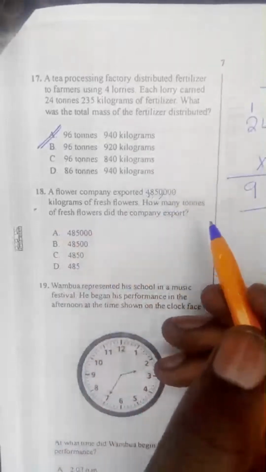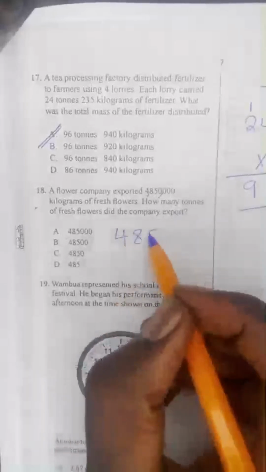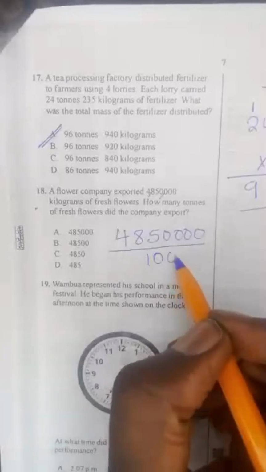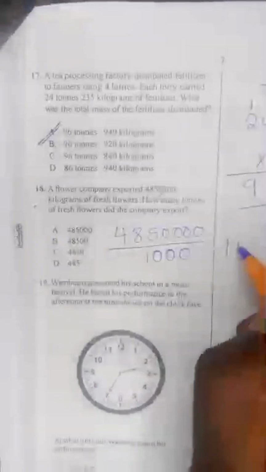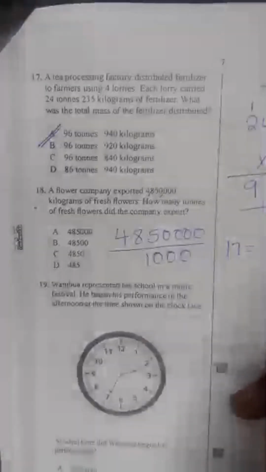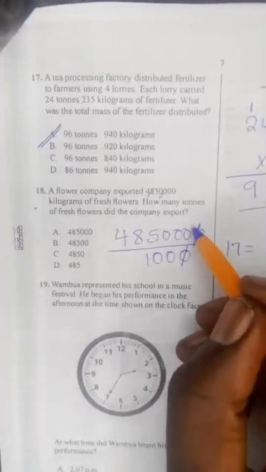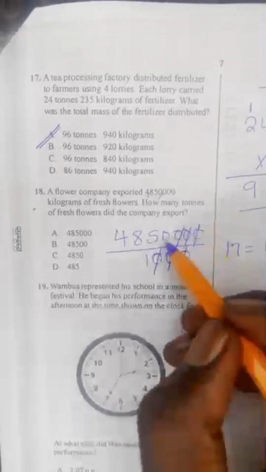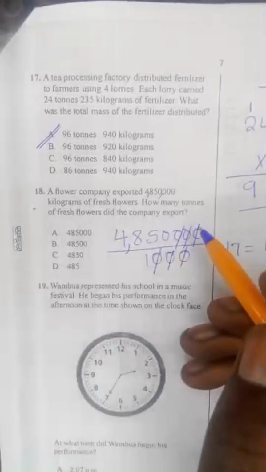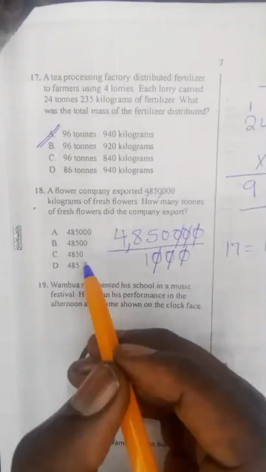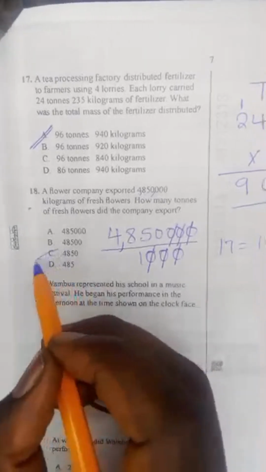So to convert kilograms into tons, just divide by 1,000. So we have 4,850,000, divide by 1,000, because 1 ton is equal to 1,000 kilograms. So this 0 cancels, this 0 cancels, 0 cancels, that one. So we have this number here, 4,850. Be very keen when marking. So the right answer there is C.